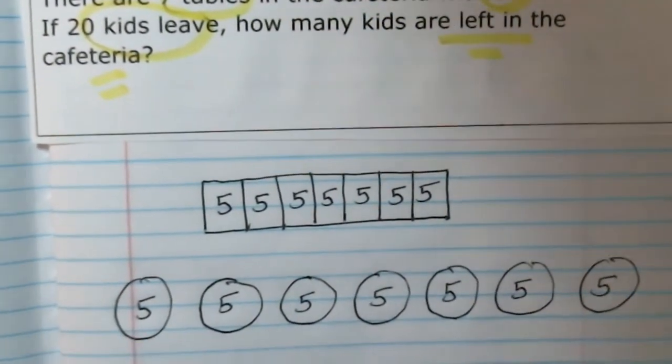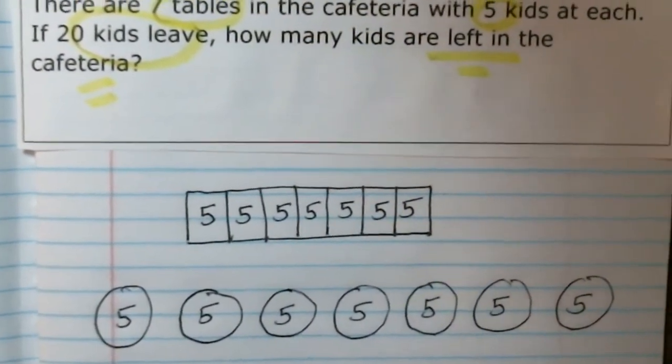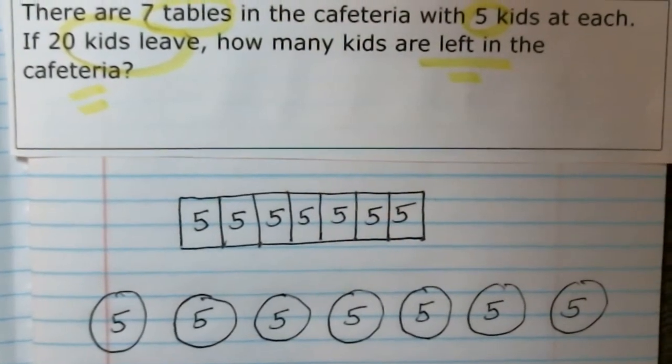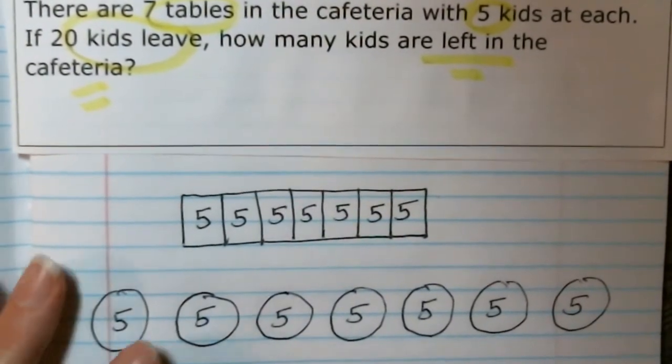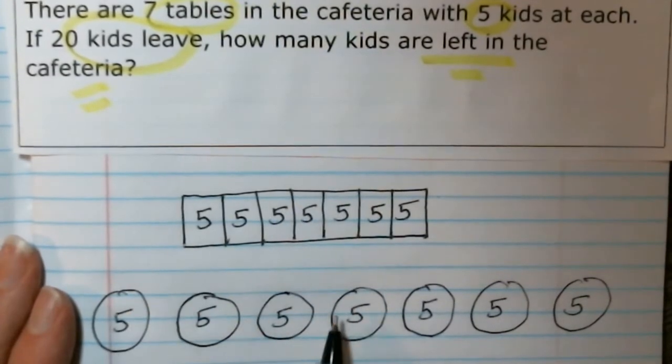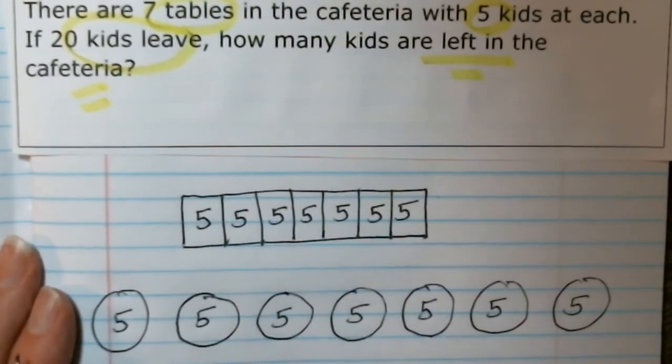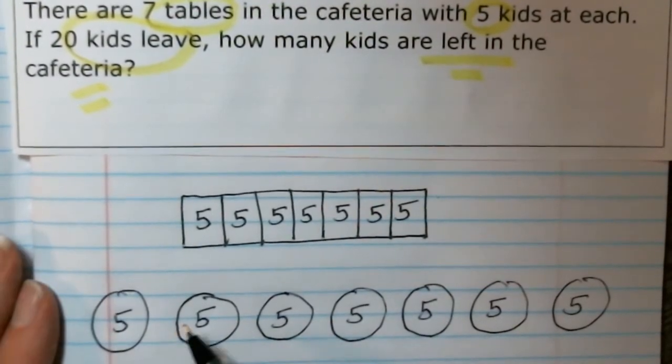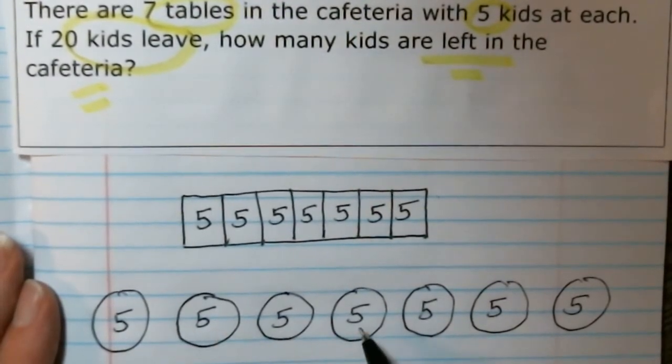So the first thing I'm going to do is find out how many kids were in the cafeteria before some left. So the first part of my equation, we have 7 tables, 5 kids at each table. So I could either do a repeated addition of 5 plus 5 plus 5 plus 5 plus 5 plus 5 plus 5.